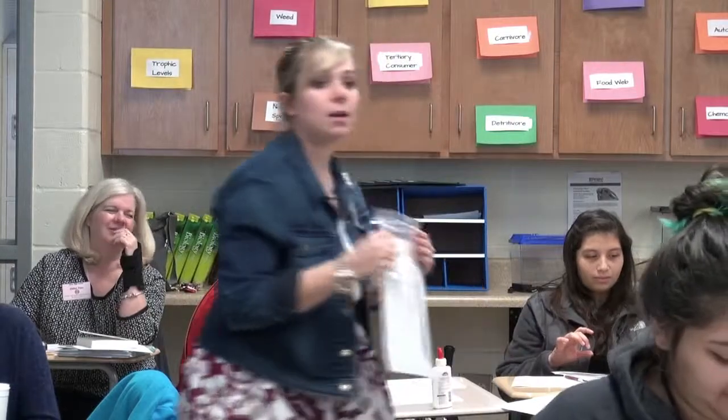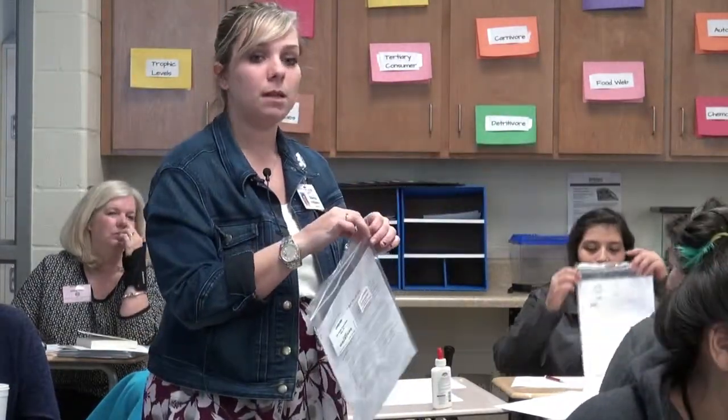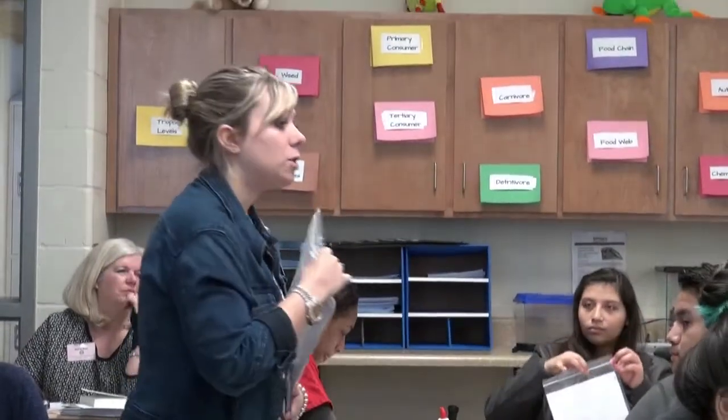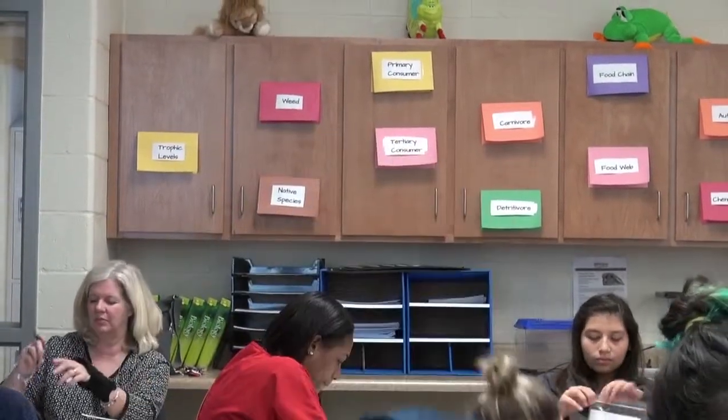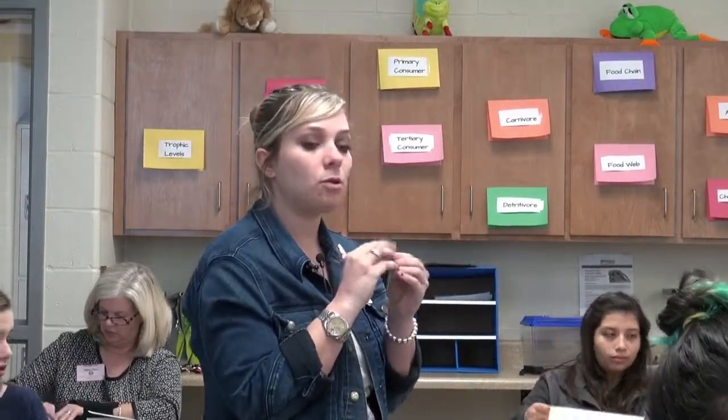Now, the sheets that are in this bag, you do not have to do anything with, so just ignore them. Just keep them zipped up in your Ziploc bag. So what you're going to be doing to begin with is you're going to start dissecting that owl pellet and getting those little bones out.